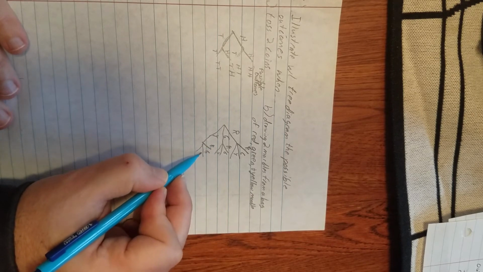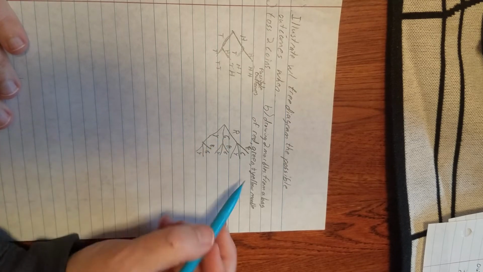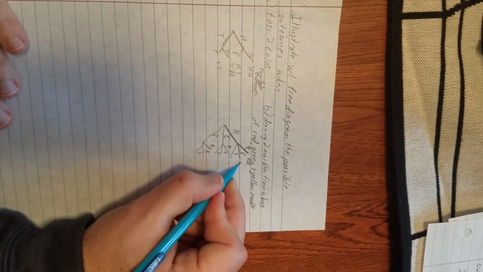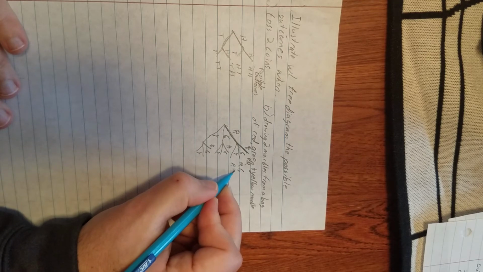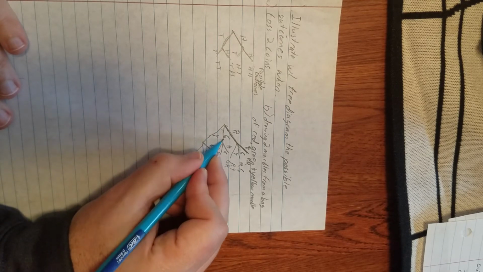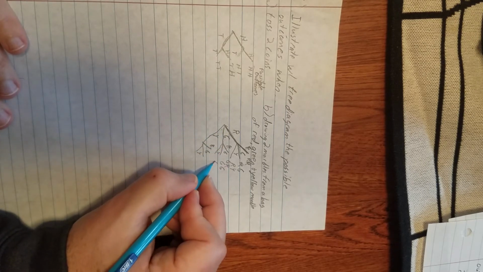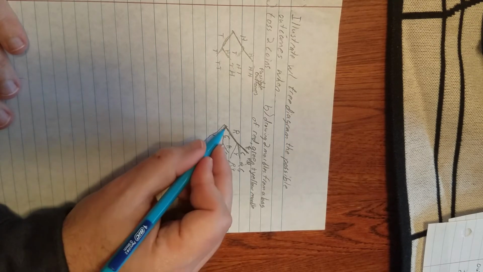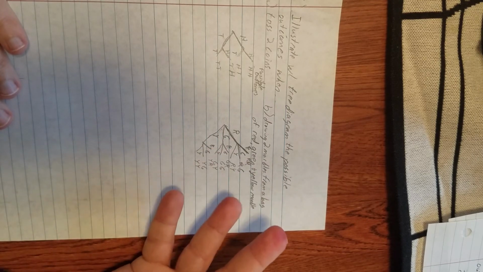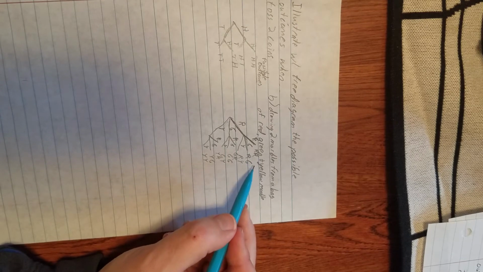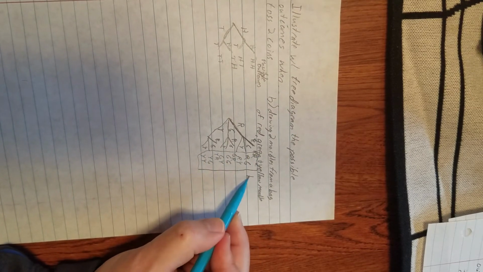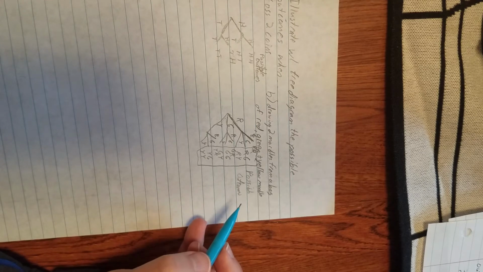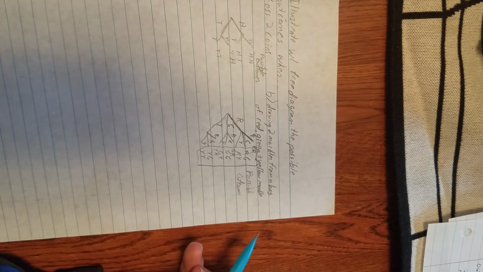Red, green, yellow. So if we list all these outcomes, we're going to have 9 of them. Red, red, red, green, red, yellow, green, red, green, green, green, yellow, yellow, red, yellow, green, yellow, yellow. How you make this better is I probably should have made it bigger. All right. But those are the 9 possible outcomes. And that is section B.